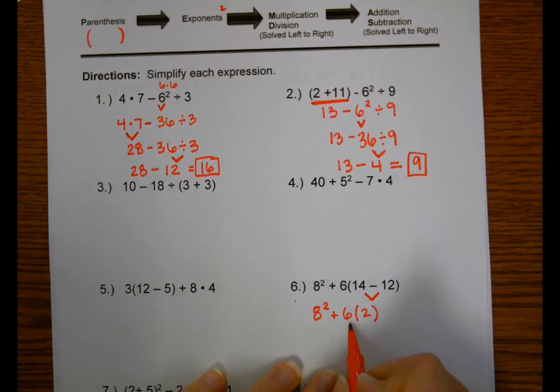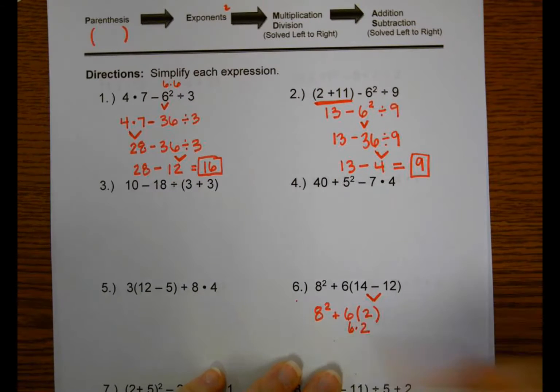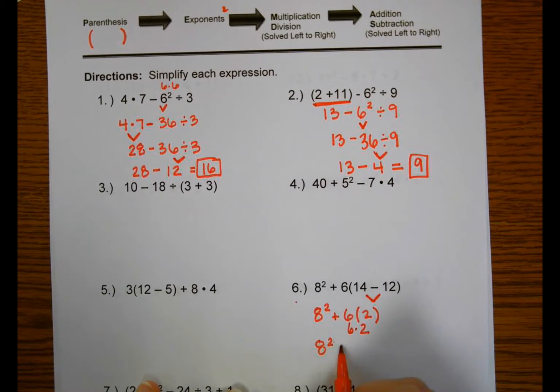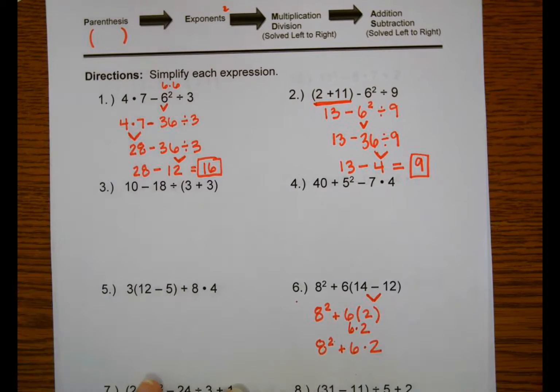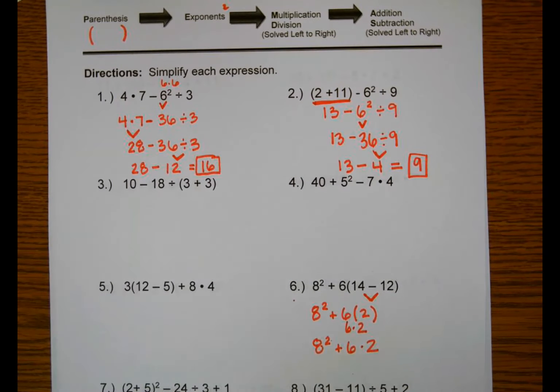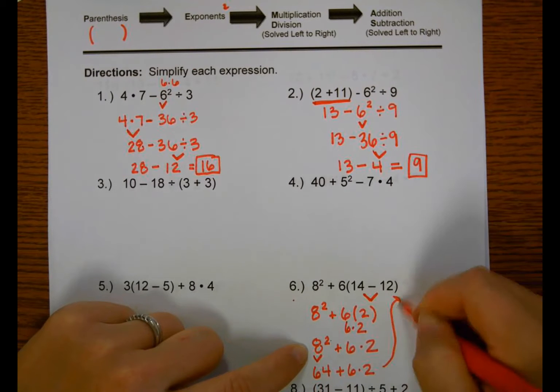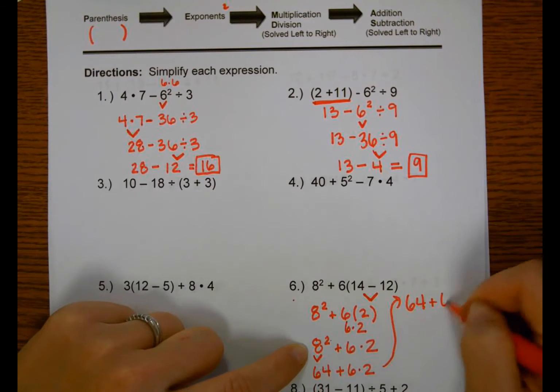This parentheses actually represents multiplication. So I could write it like that if I wanted to. So what I really have is 8 squared plus 6 times 2, if that's easier for you to see. So then I'm going to do my exponent next. So 8 times 8 would give me 64 plus 6 times 2. So then I'm going to bring that up here so I have more room.